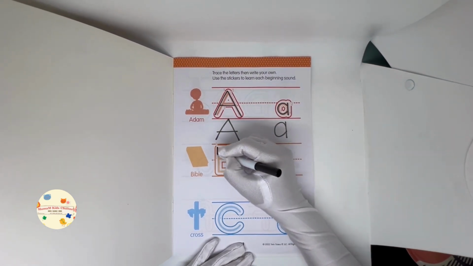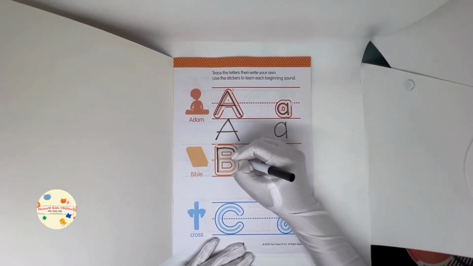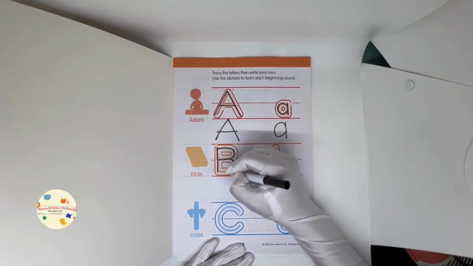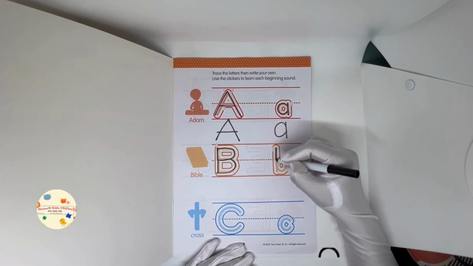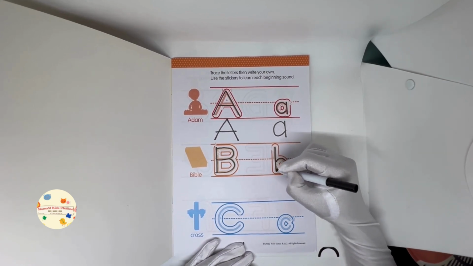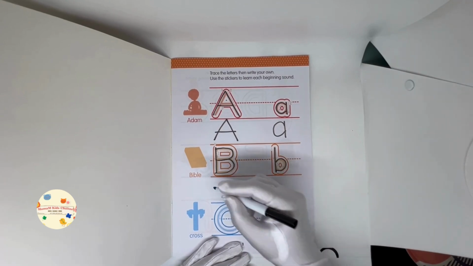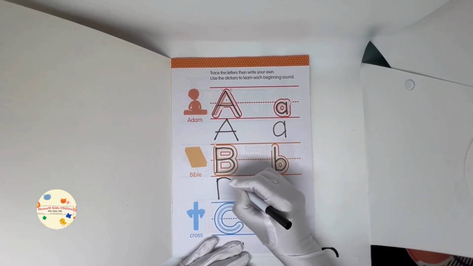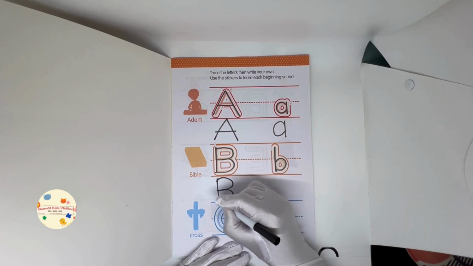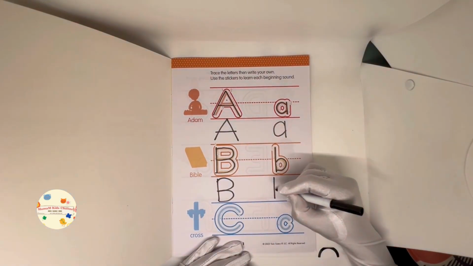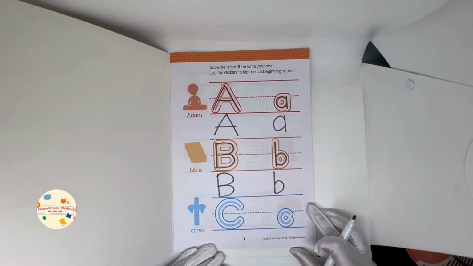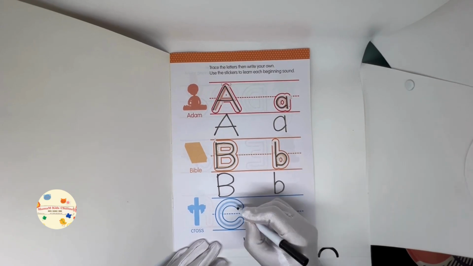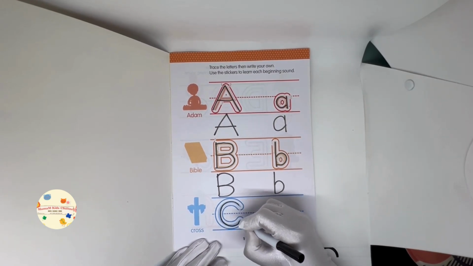Next is B, Bible. Let's start with the uppercase first and then followed by the lowercase. And then practice again below that. Next letter is C. C, cross.